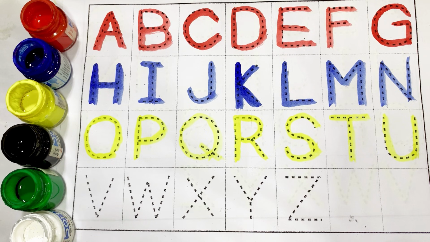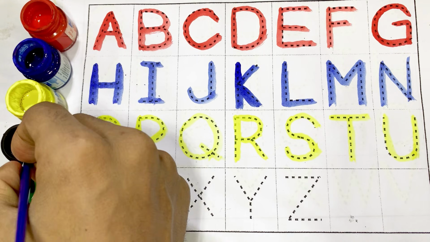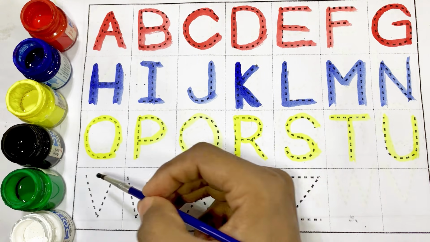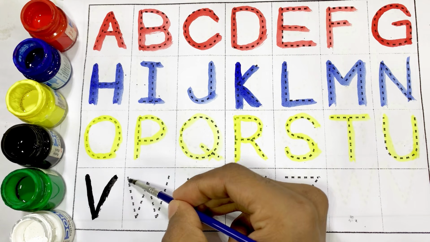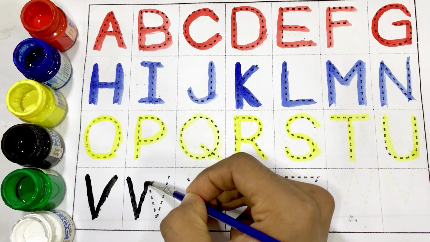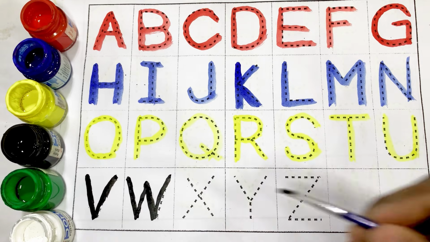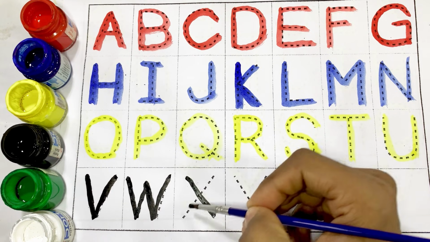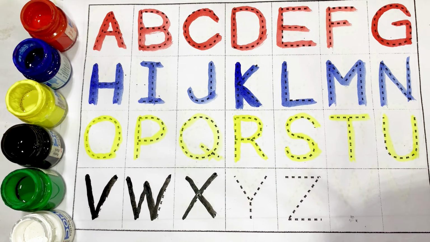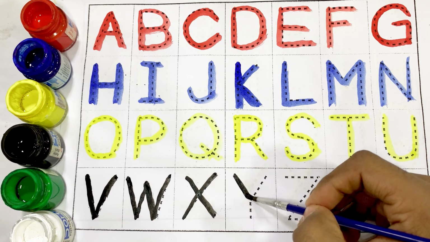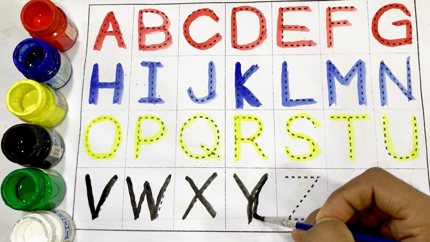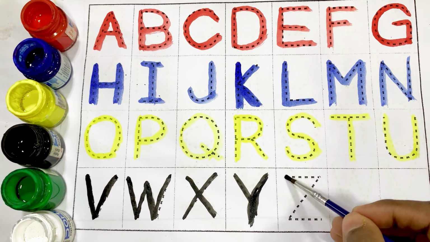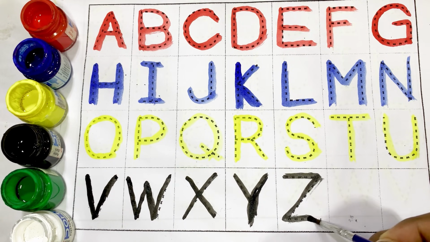Kids, next V. The alphabets of V and U are black color. This is V. V for van. This is W. W for wallet. This is X. X for telephone. This is Y. Y for yo-yo. This is Z. Z for zebra.